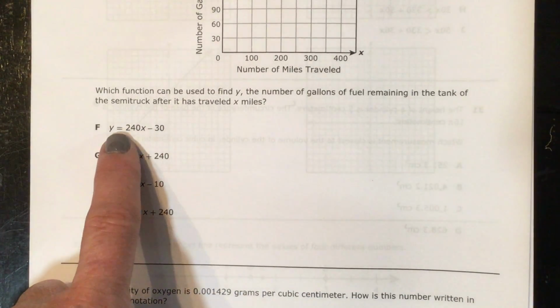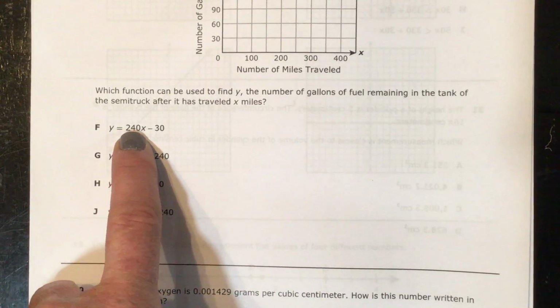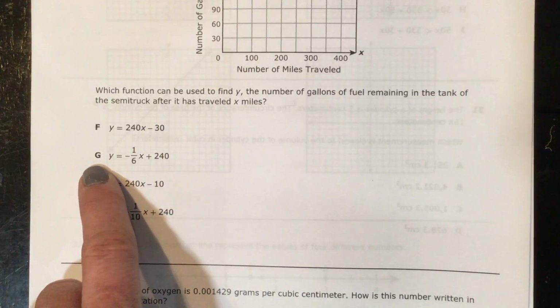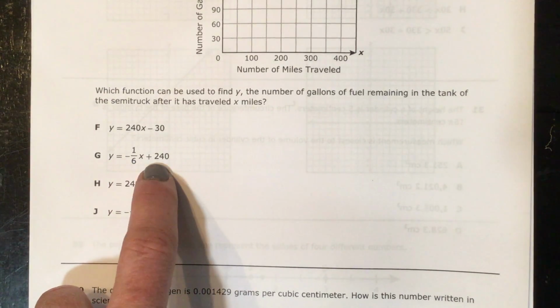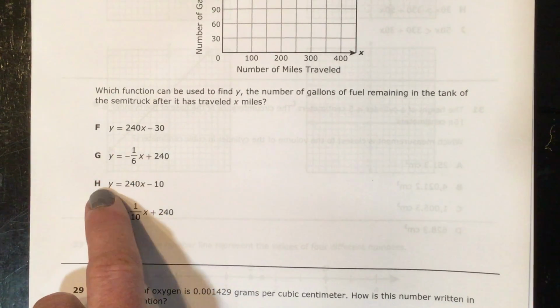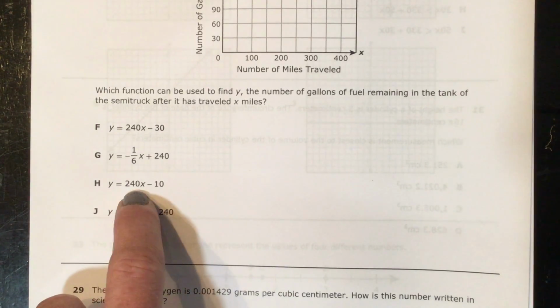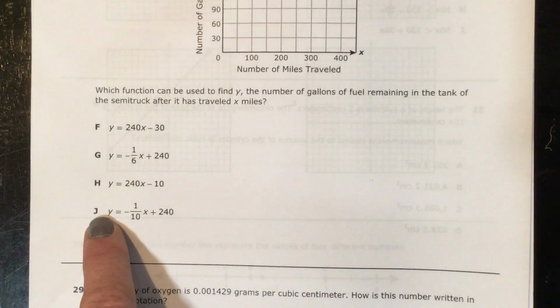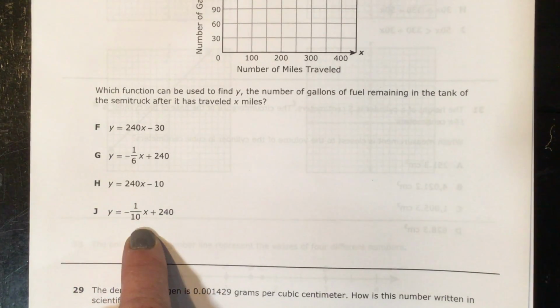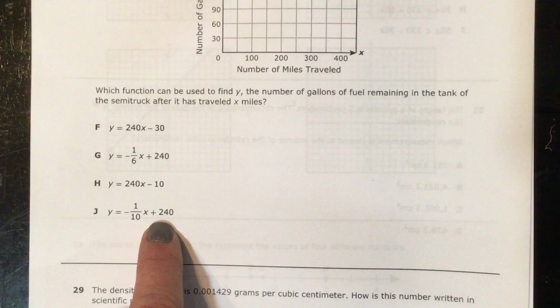F. y equals 240x minus 30. G. y equals negative 16x plus 240. H. y equals 240x minus 10. J. y equals negative 1/10 x plus 240.